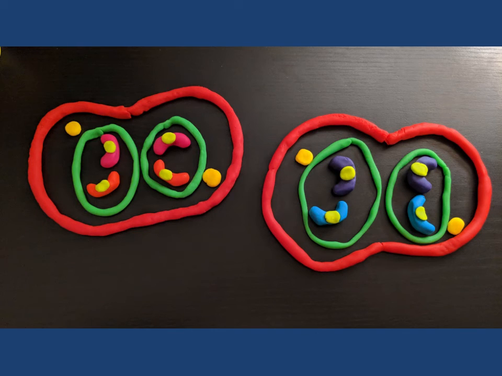Finally, during telophase 2, both cells divide in two, creating a total of 4 daughter cells, each with half of the genetic material of the parent.